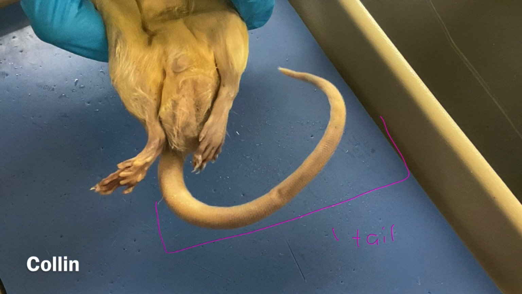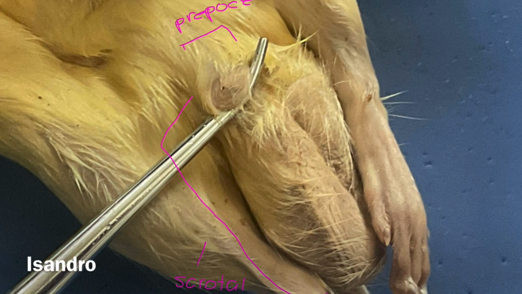The tail extends caudally from the pelvic region. It functions in balance, thermoregulation, and communication between rats. The scrotal sac in males is an external pouch located caudal to the penis and is in the pelvic cavity. They enclose the testicles and regulate their temperature for sperm production.